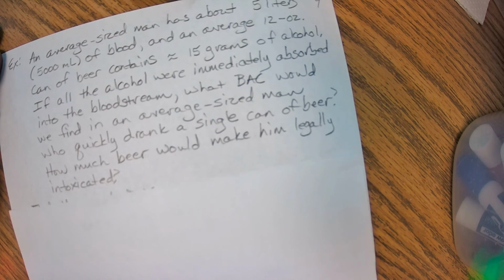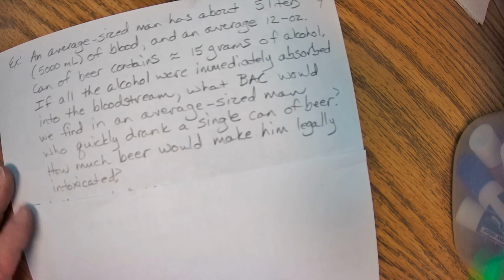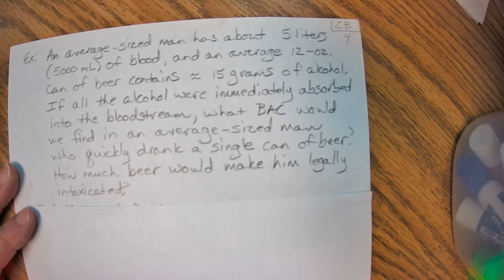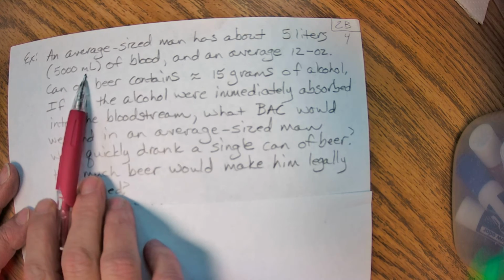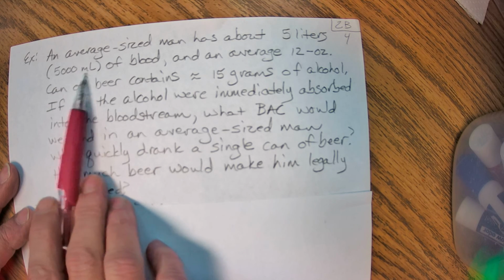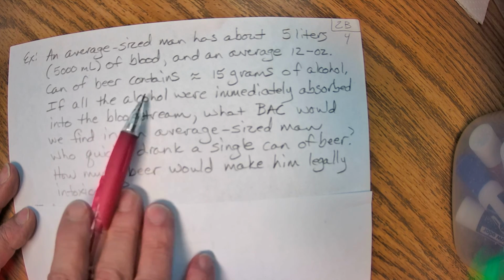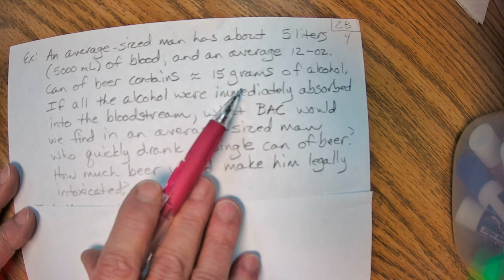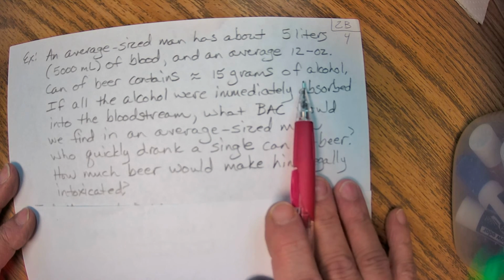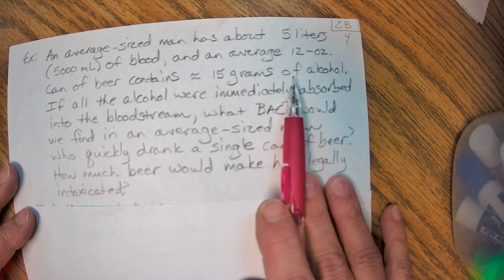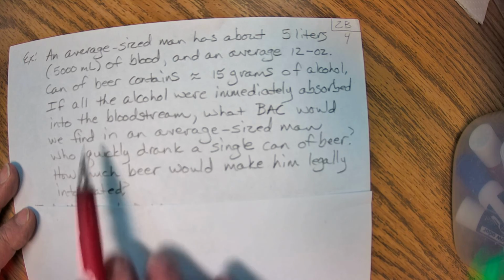So we're going to do an example of blood alcohol content, and this is straight out of the book. An average sized man has about 5 liters of blood, which is 5,000 milliliters. Remember, milli means 1,000. An average 12-ounce can of beer contains about 15 grams of alcohol. This is based on beer that's like 6%.